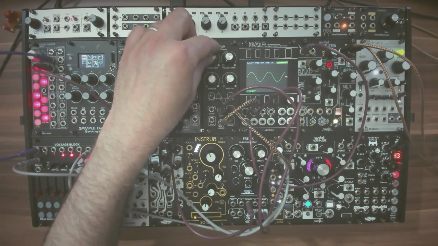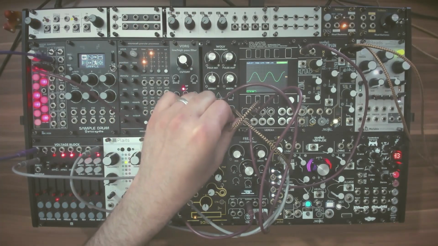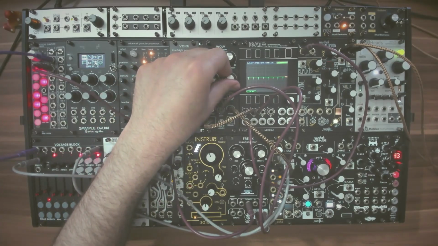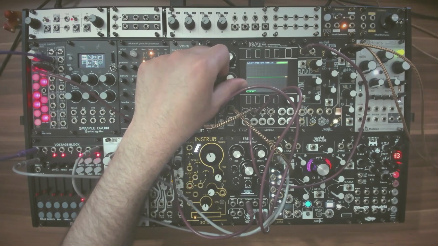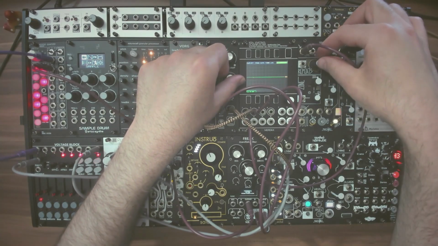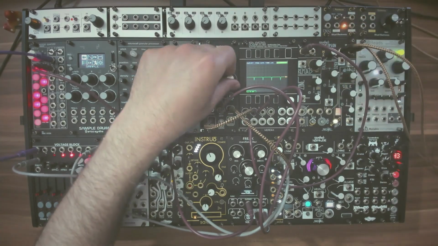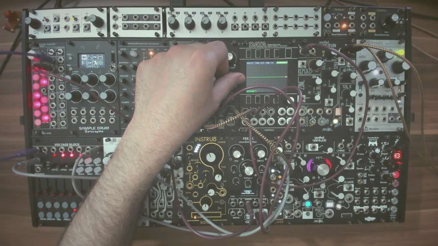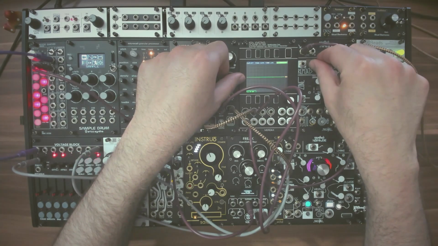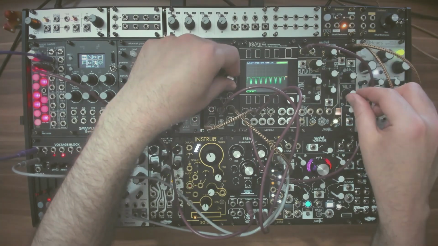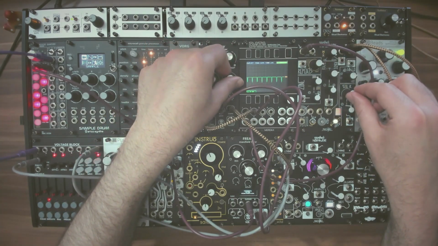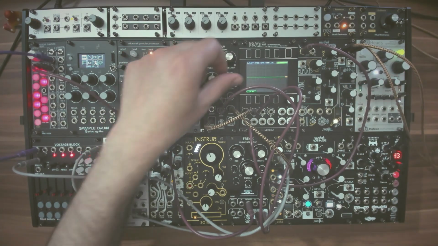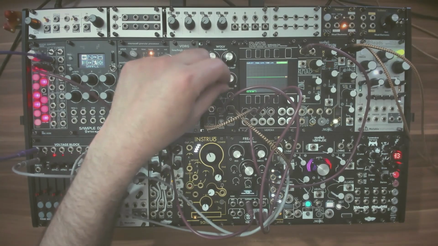Now I can also use the fold output, and then again I have control over the level with the width control. So I can really play this. I'll use again the LFO to create some sort of amplitude modulation.